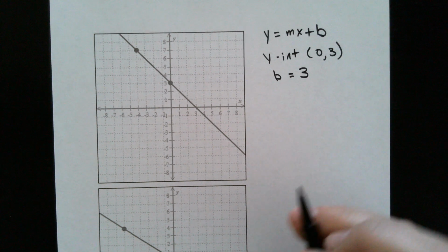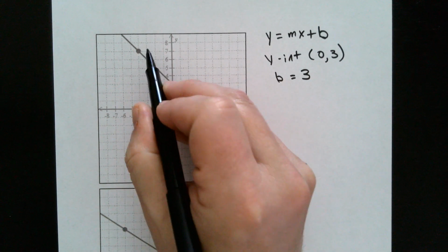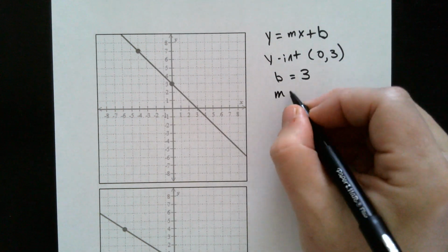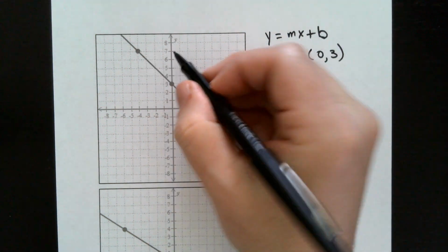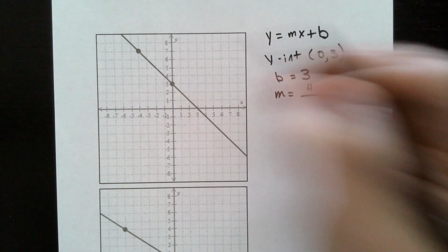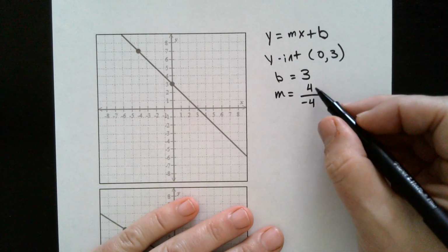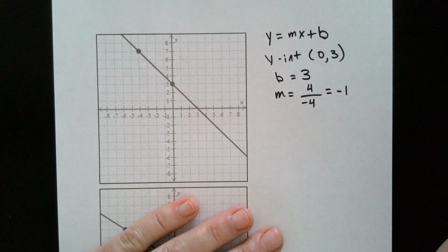Okay, and the m you need to count. So it goes from this point to this point. So it goes to the right, 1, 2, 3, 4. So the run is 4. And then it goes down. That's where the negative comes from. 1, 2, 3, 4 as well. So that's negative 4. Okay, so 4 divided by negative 4 reduces into negative 1.